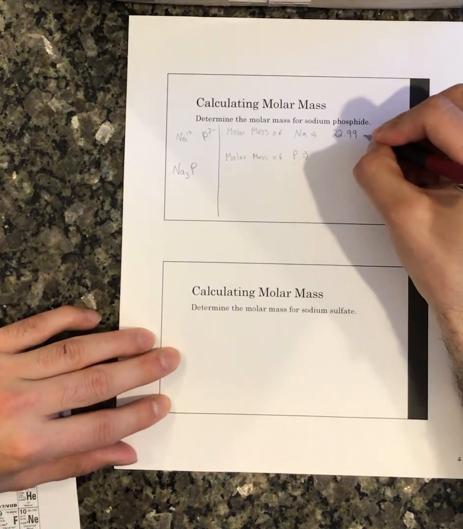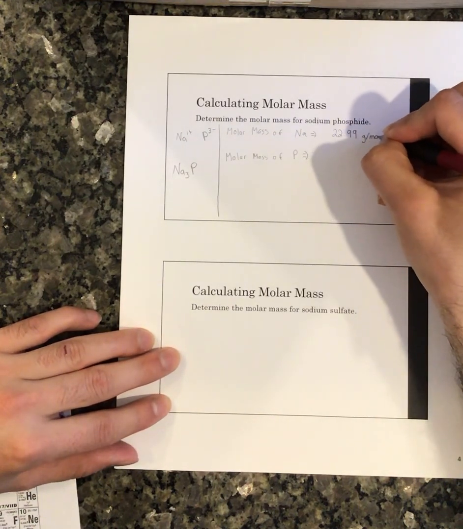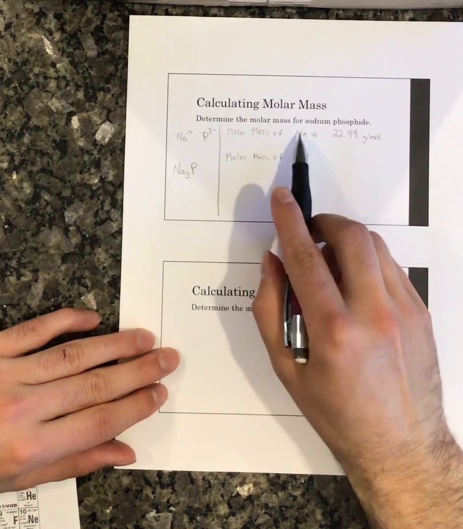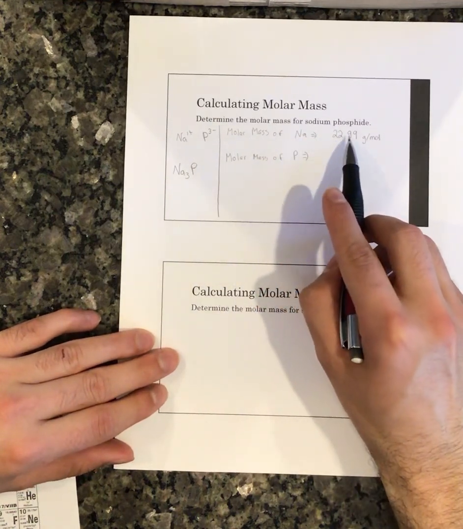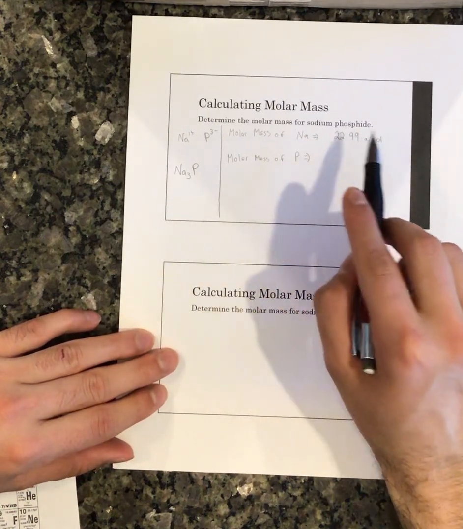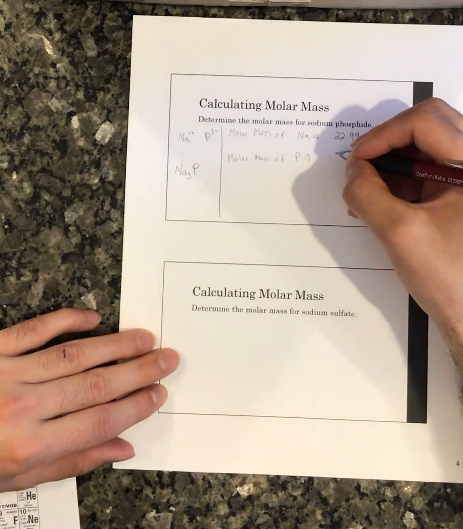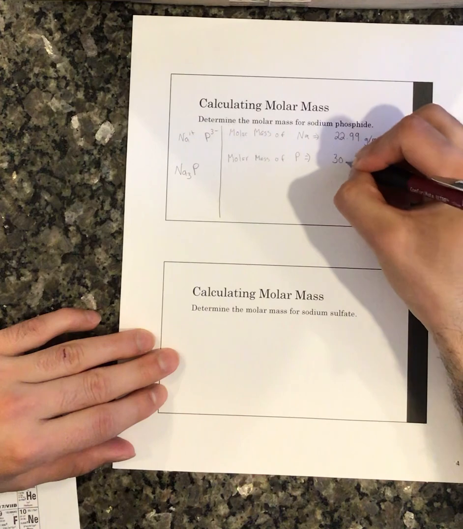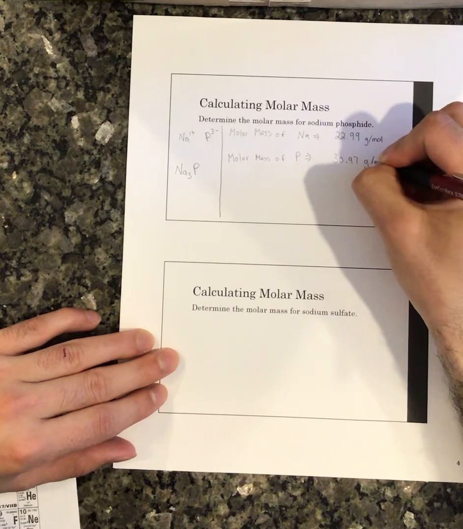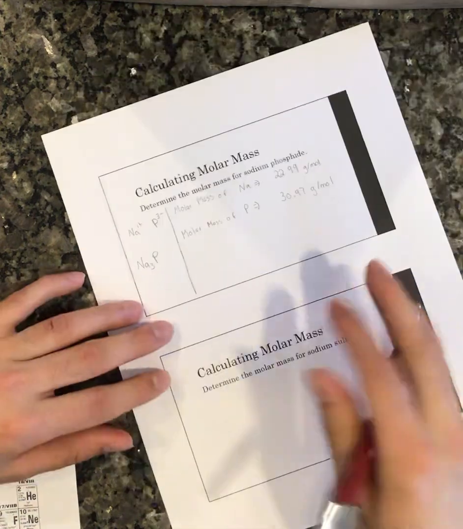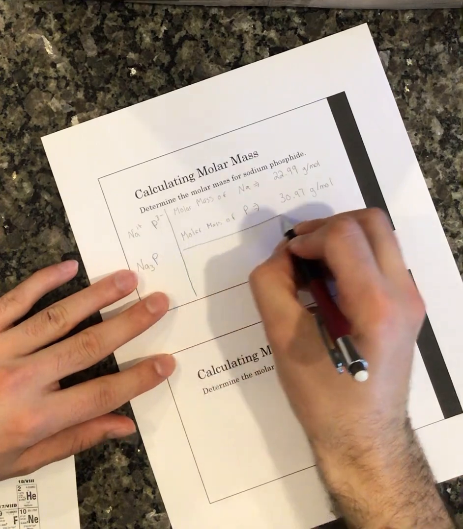And once again, our unit of measurement for all of these is grams per mole. Because once again, the molar mass of sodium would weigh 22.99 grams if you had 1 mole of it. Phosphorus has 30.97, and it's also grams per mole, because that's how much it would weigh if we had 1 mole of it.